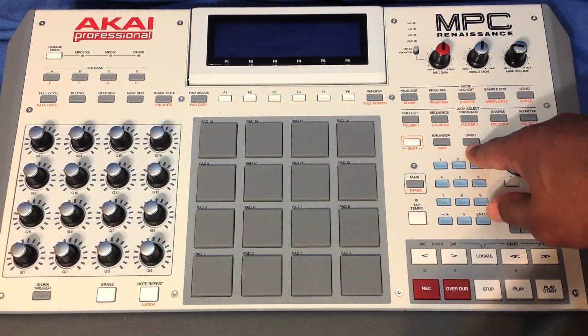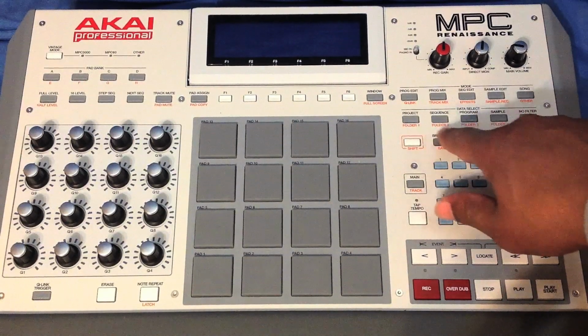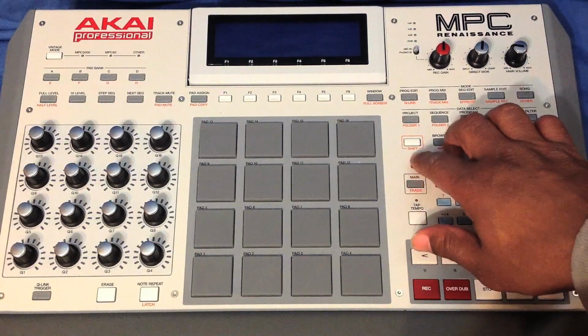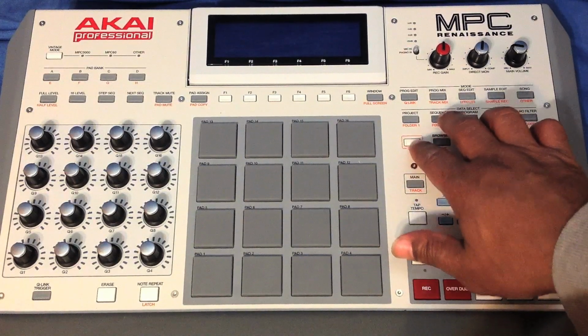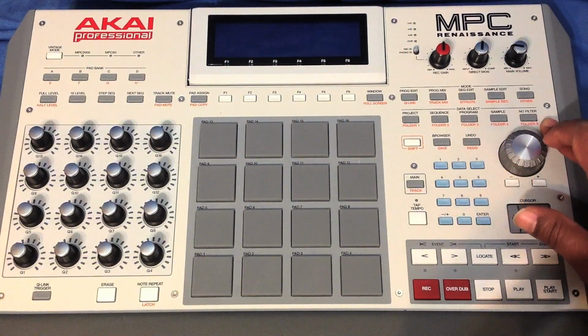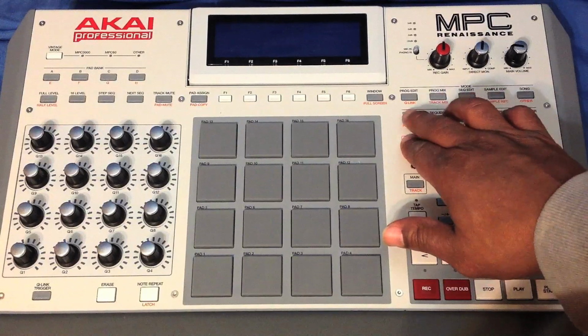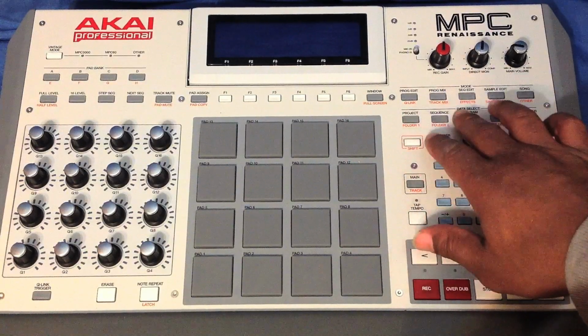And as you can see, the red underneath the buttons here indicates you need to press the shift button to get to those. Whether you have folders that you're accessing drum kits or sounds with, basically shift and it'll go to folder 1, shift folder 2. So that's how you do that.